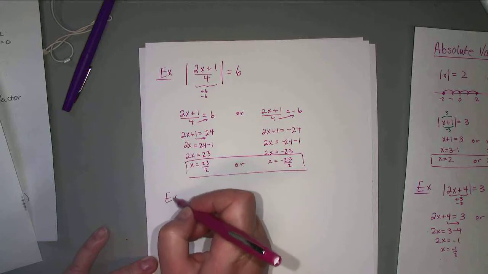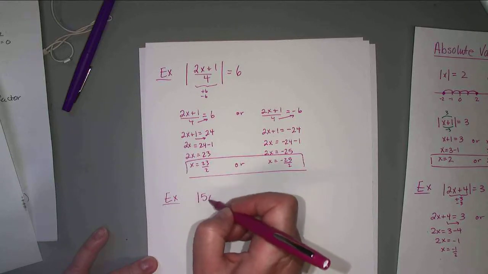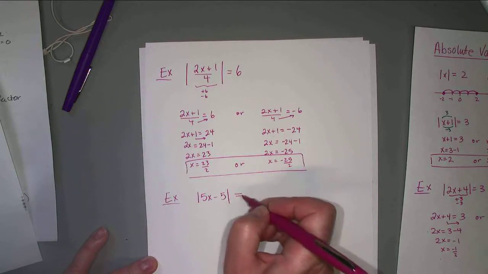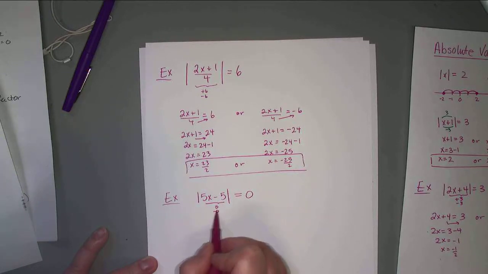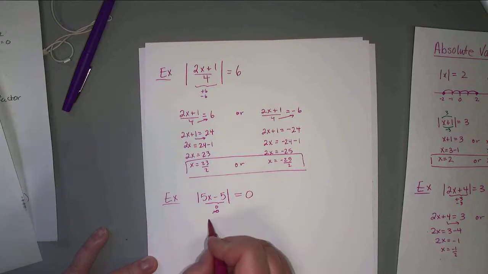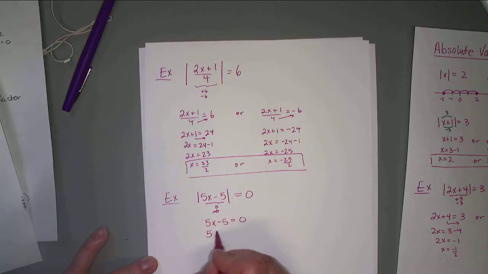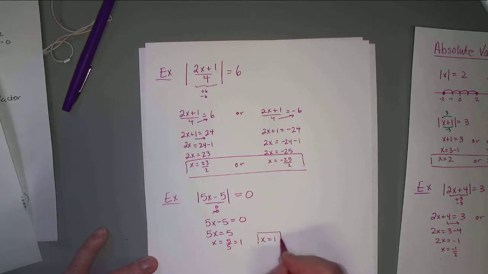Now sometimes we'll get an absolute value is equal to, say, 0. Well, the inside can be 0, and minus 0 doesn't really make sense, so we just say the inside is equal to 0. So x equals 1 would work in this case, and then you would just have one answer.